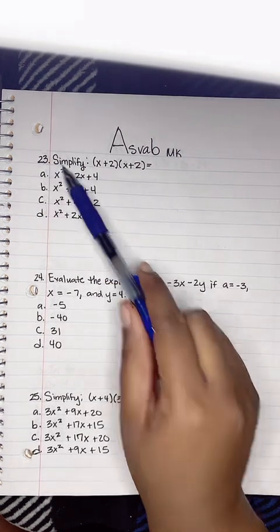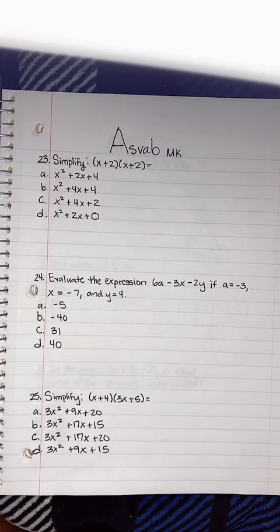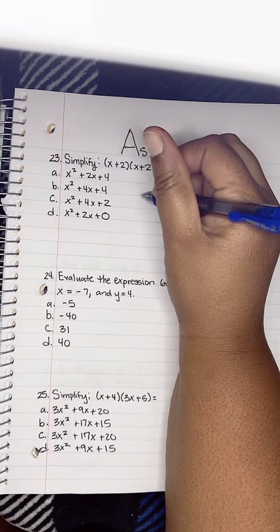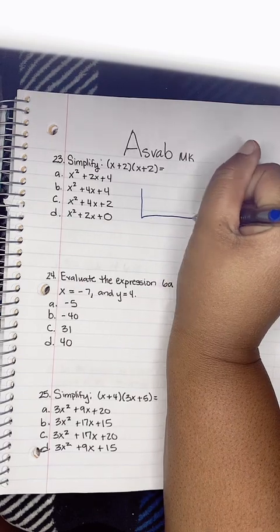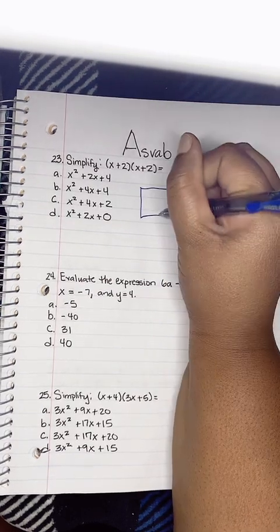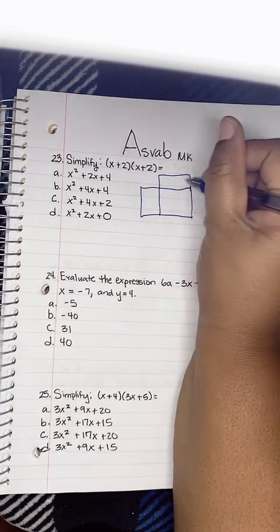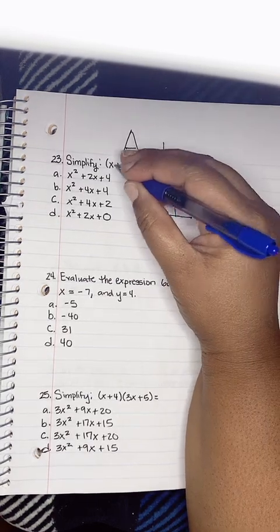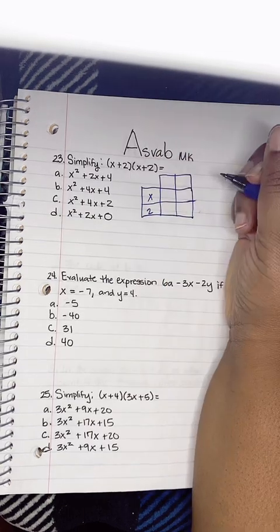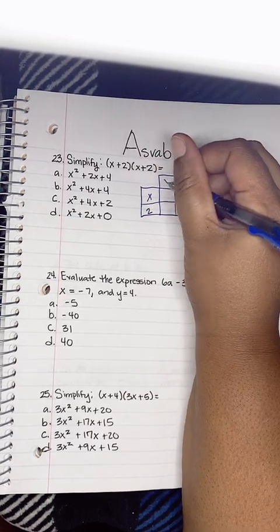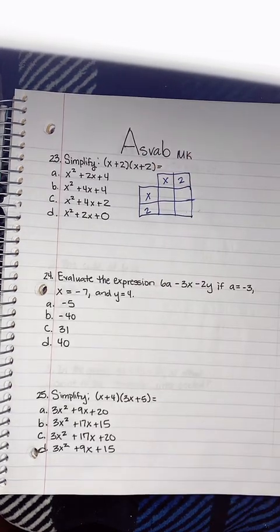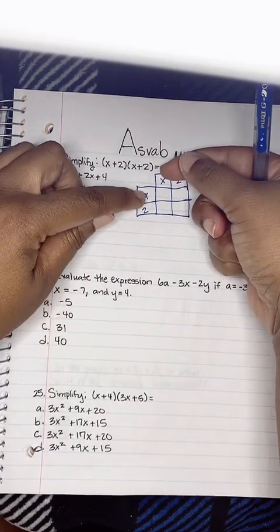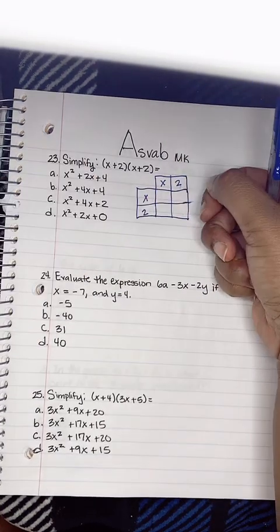Exactly. All right, 23. It says simplify. I'm going to do this the box method because I really feel like this helps a lot of people, and a lot of my students like this way. So we will put X here and 2 here, and then we will put this binomial up here. And then we're thinking about that old school multiplication chart where we will multiply here, okay?